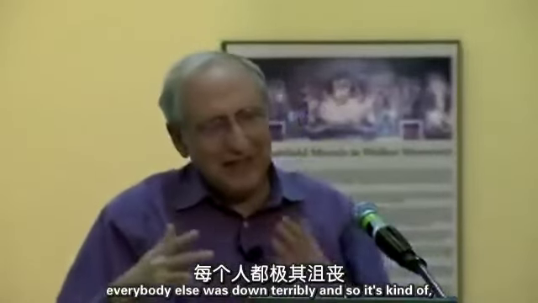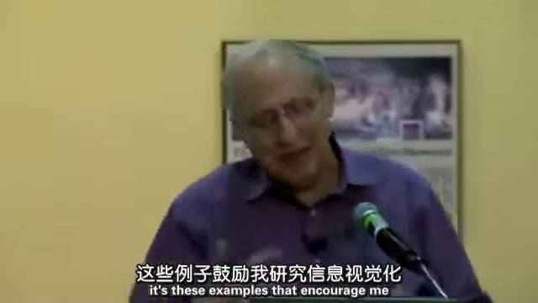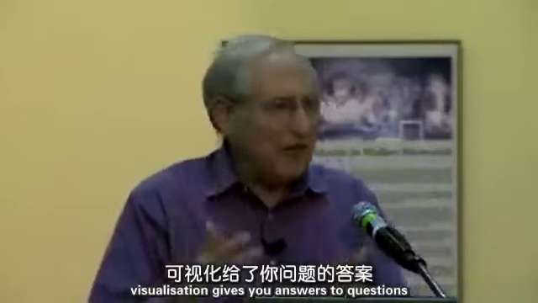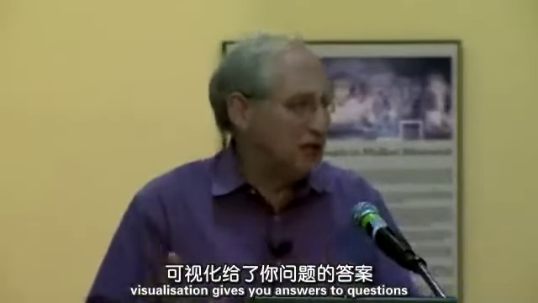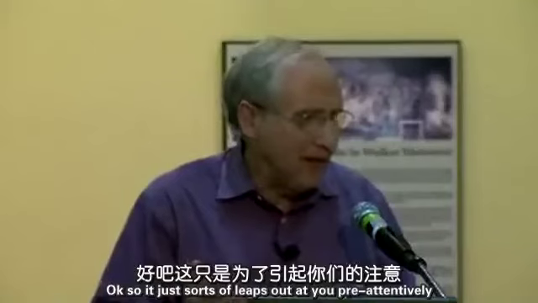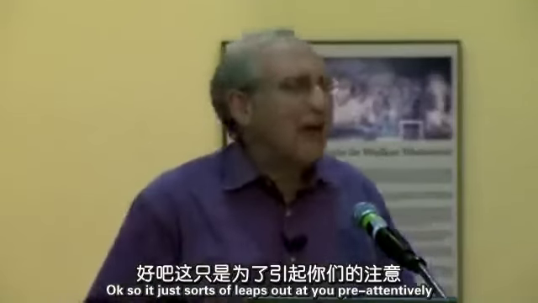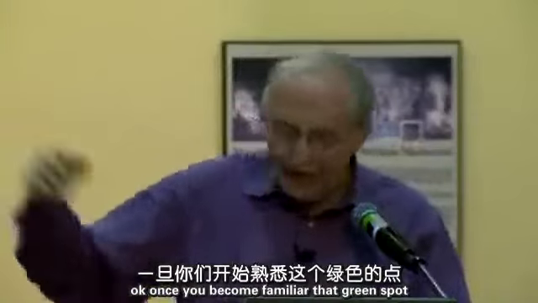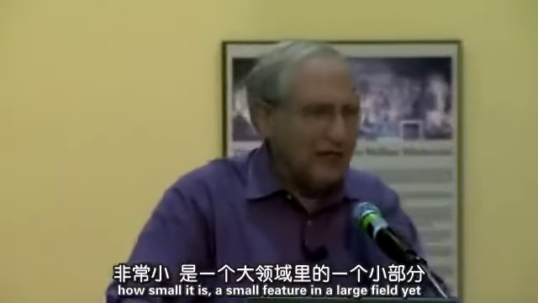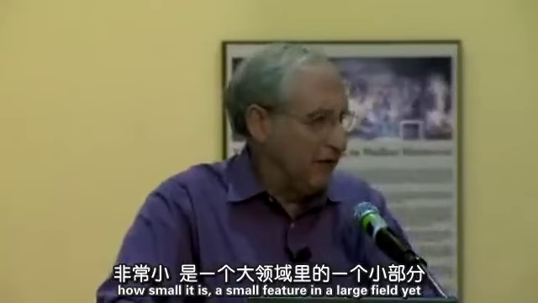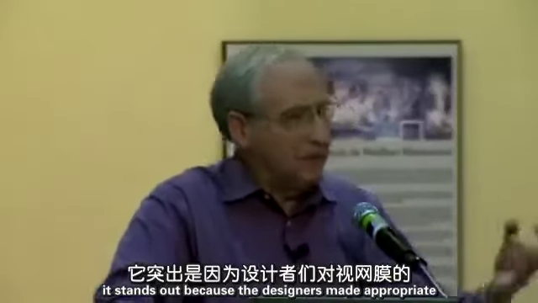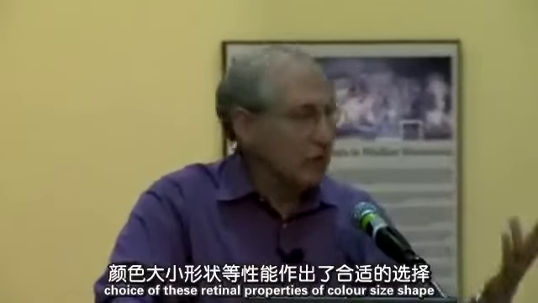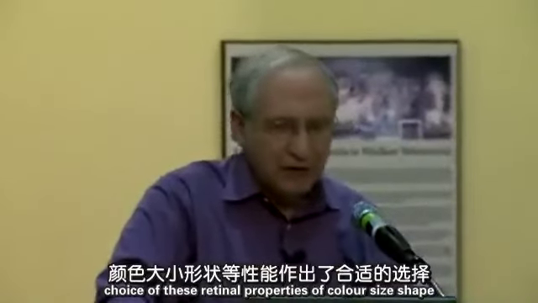And so it's these examples that encourage me about information visualization. I like to say that visualization gives you answers to questions you didn't know you had. Okay? So it just sort of leaps out at you pre-attentively. Once you become familiar, that green spot, how small it is, a small feature in a large field, yet it stands out because the designers made appropriate choices of these retinal properties of color, size, shape.